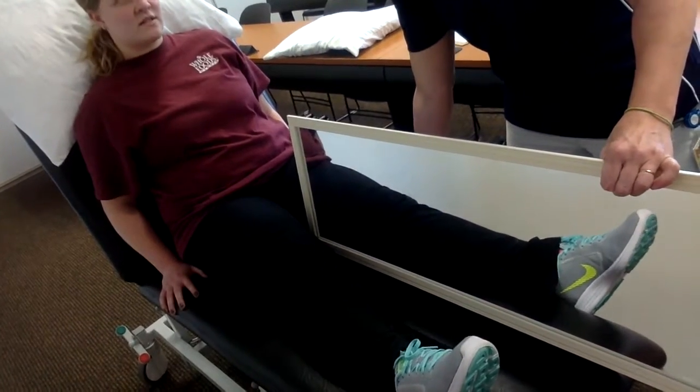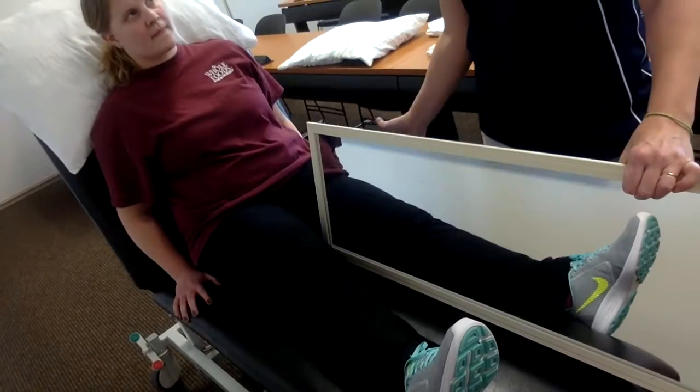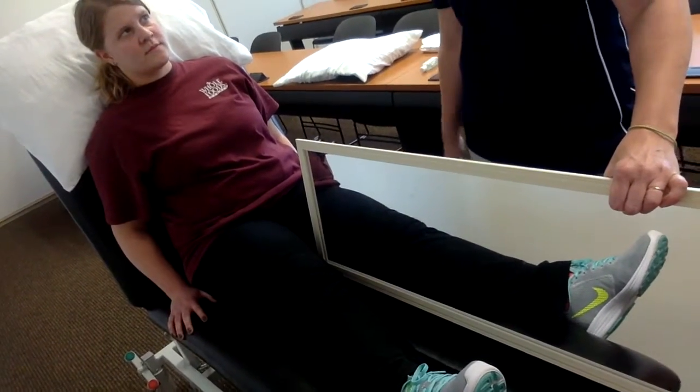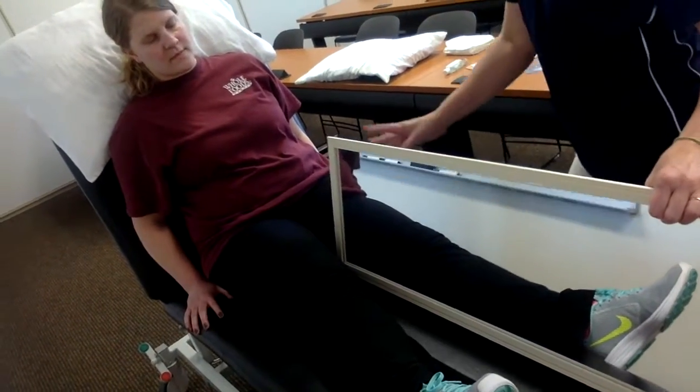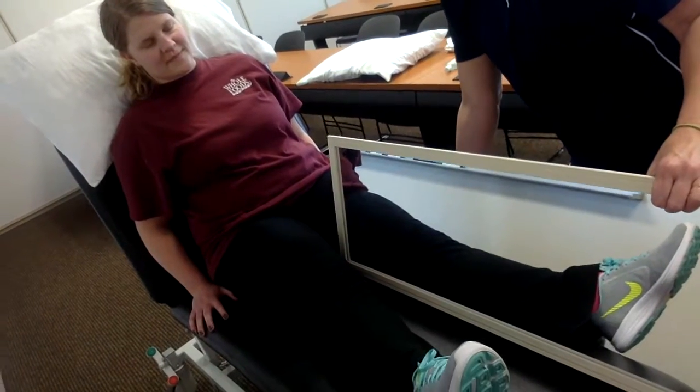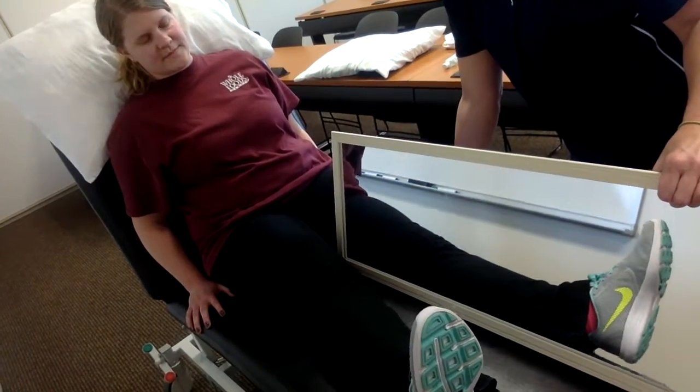It kind of hurts. Yeah, it's going to hurt a little bit, so you just rest when you need to. And our goal is to do 5 sets, okay? So whenever you're ready, squeeze and hold it for as long as you can.